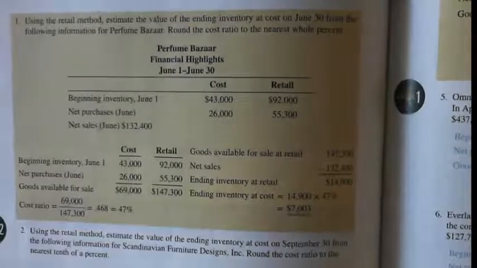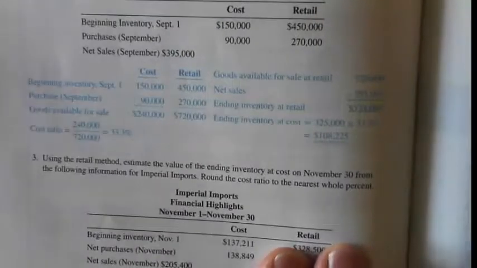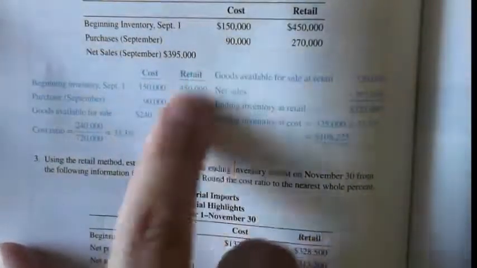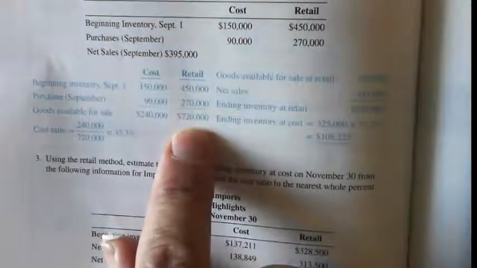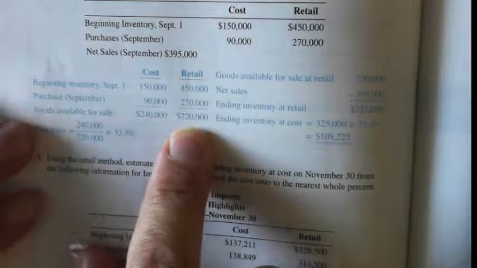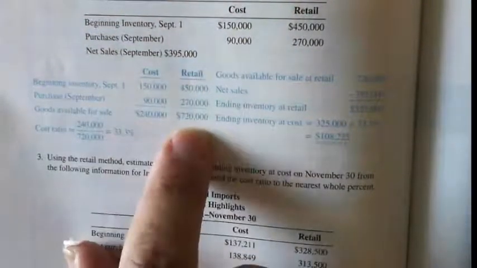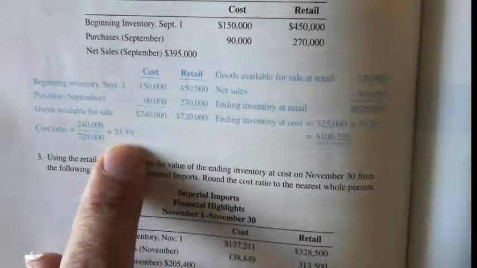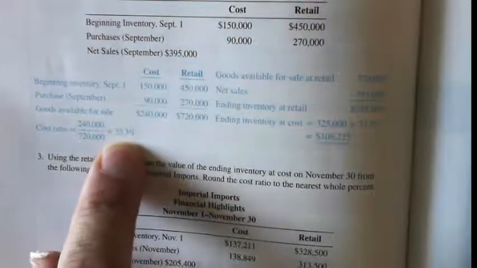So I'm going to do number 2. It's in the book. It's not one of yours, but it looks very similar to what we just did, and let's see how they got those numbers. Beginning inventory, the information is right there. All they did was total. Same thing here. So in order to get your cost ratio, total inventory at cost, total inventory at retail, divide. 33.3, it's 0.33 and some rounding. They moved it over and rounded.